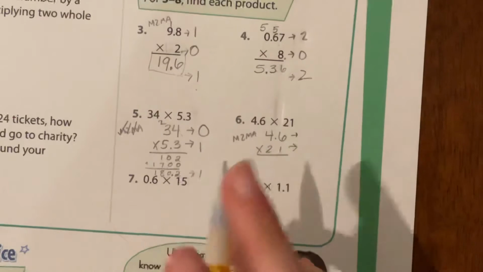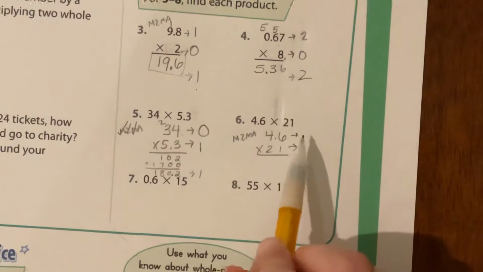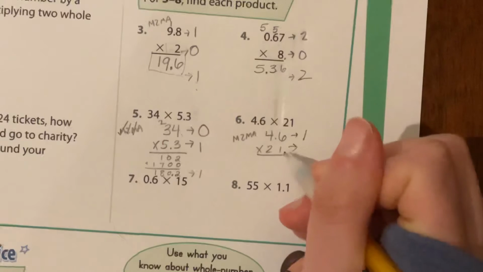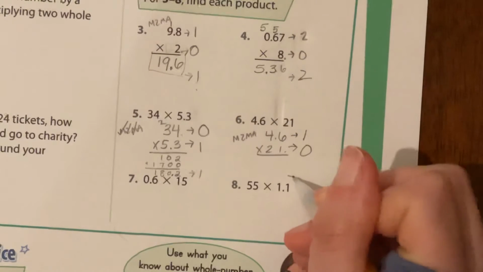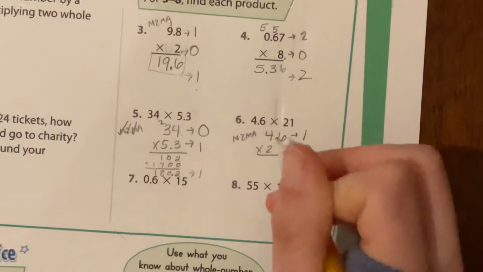Okay, so I'm going to write how many digits are to the right of this decimal point right here. 1.21, how many digits are to the right here? My decimal place is going to be right here, so it's really going to be a 0. So in my answer, I have 1 plus 0 is 1. I'm going to have 1 digit to the right. Okay, now I can go ahead and get started.